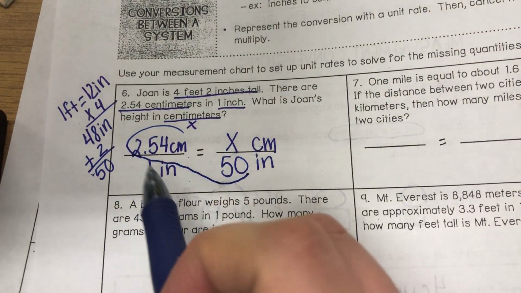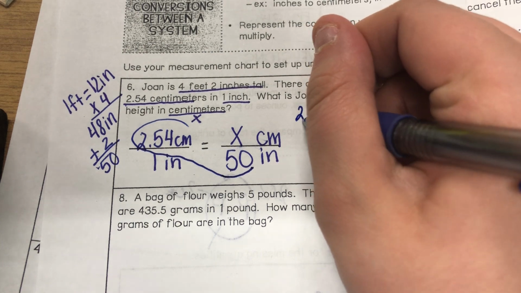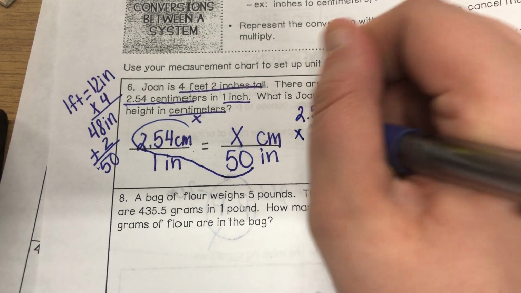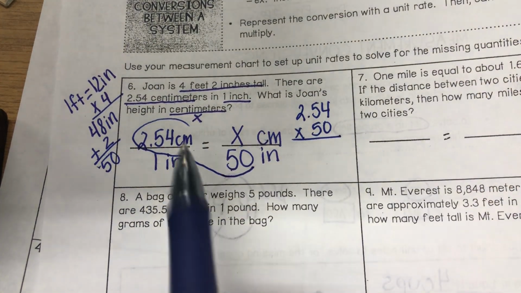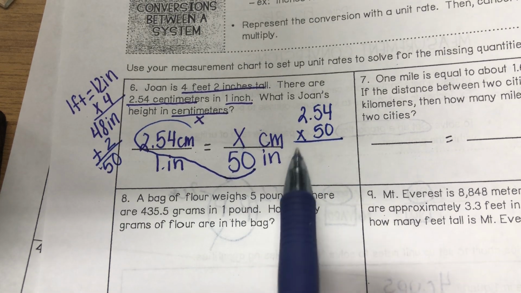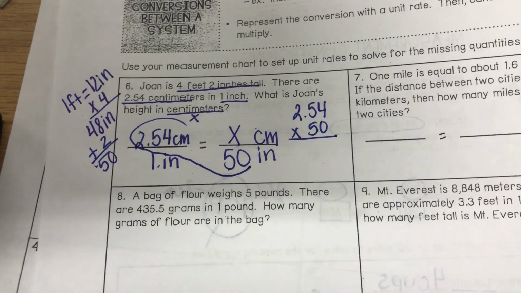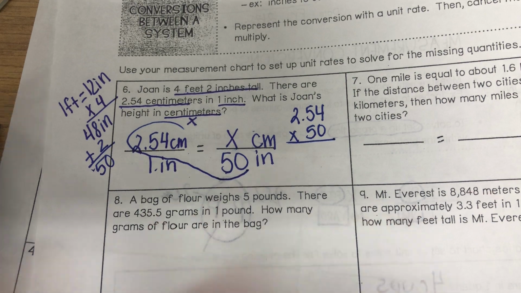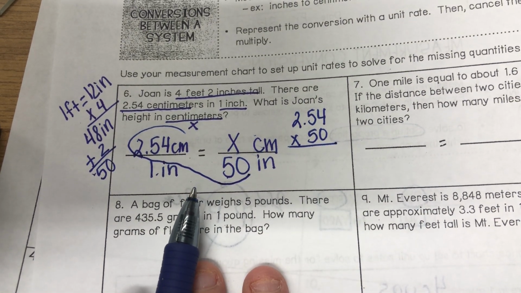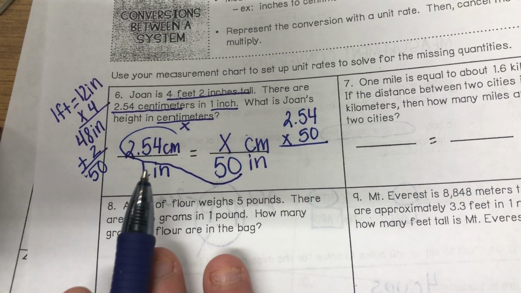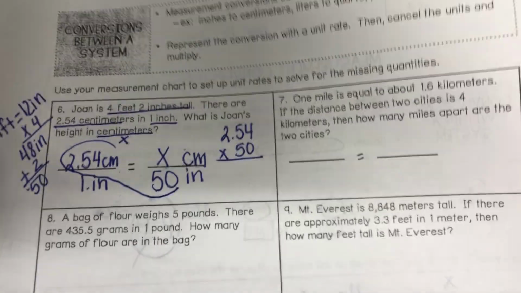Okay, cross multiply. So I know 2.5 times 50 is what I'm going to do. And because there's a 1 by the x, whenever I multiply this, that is my answer. So 2.5 times 50. Okay, pause for a second if you need to copy that down and maybe revisit it, but we're going to move on to number 7 next.